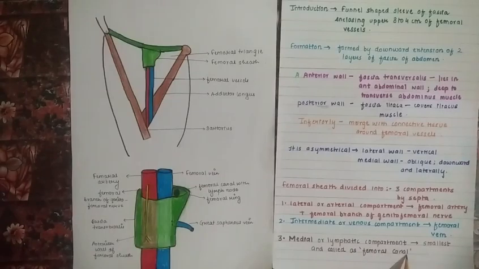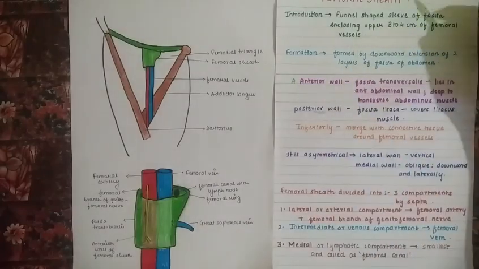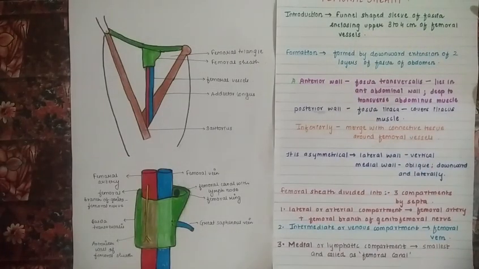So femoral canal I have explained in another video. If you want, you can go and check. So this was all about the femoral sheath. I hope you all understood the femoral sheath. It is a short and crisp topic, so it will be coming only for 5 marks in the exams.